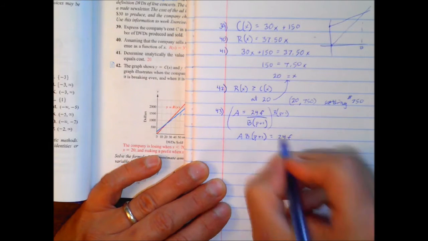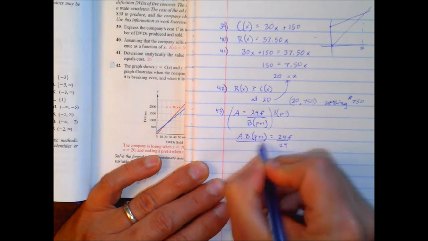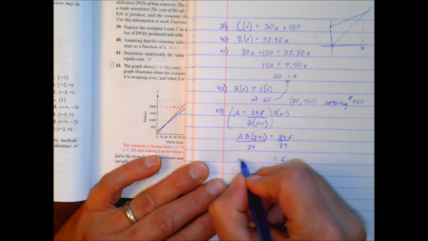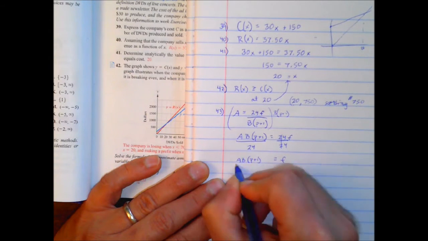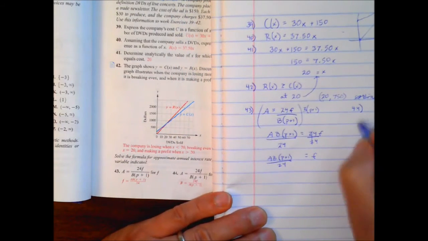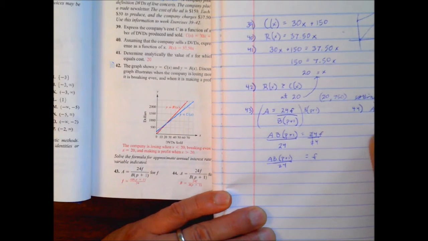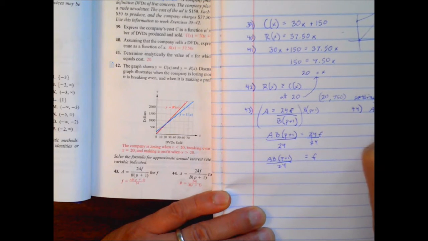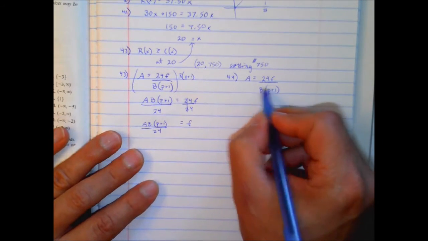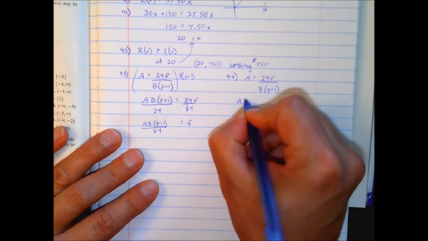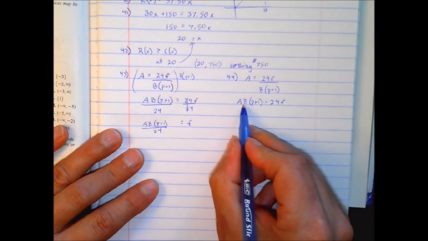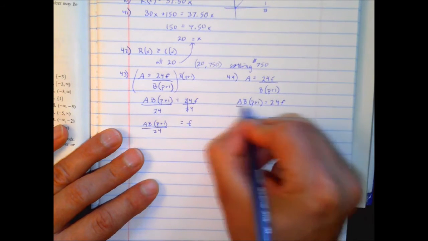Okay, number 44. Same equation. We're going to solve for the B now. So I'm going to do the same thing. Multiply it over there. So I have AB and P plus 1 is equal to 24F. Now to get B by itself, these are all being multiplied together, so I'm going to divide by those two factors. So A over A, P plus 1 over P plus 1 gives us B is equal to 24F over A times P plus 1.